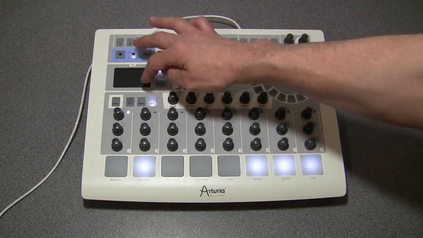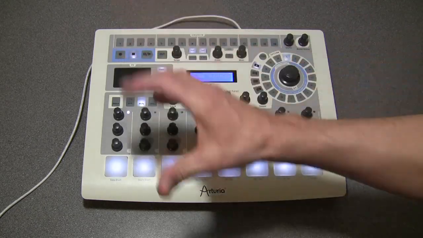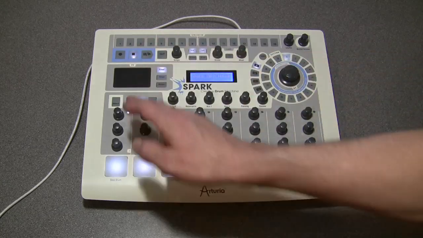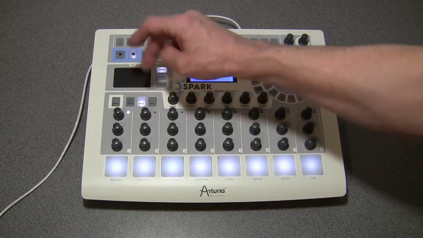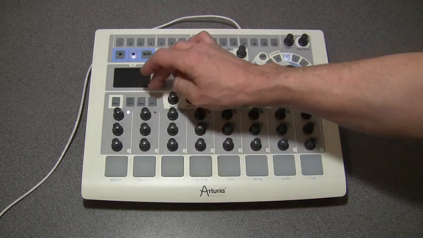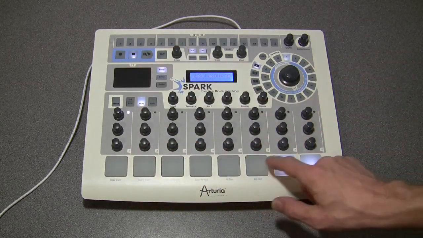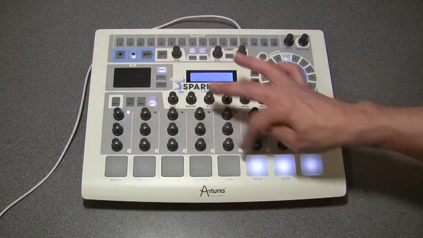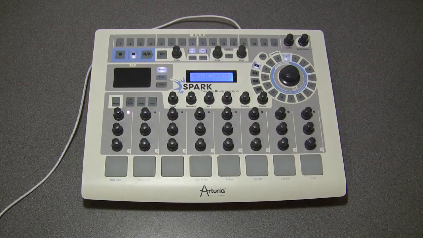So the mute and solo are incredibly powerful, but they really come into their power when you use them as a mute group and a solo group button. Okay, that's mute and solo. Right, what else we got?